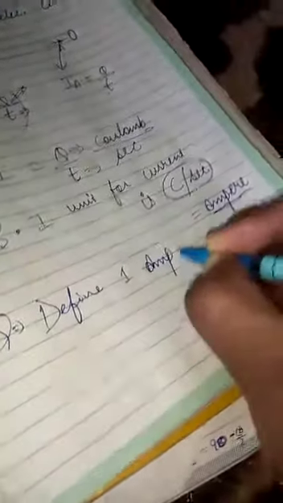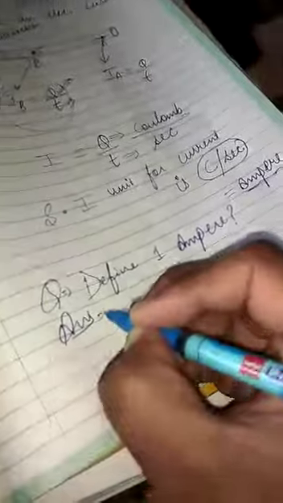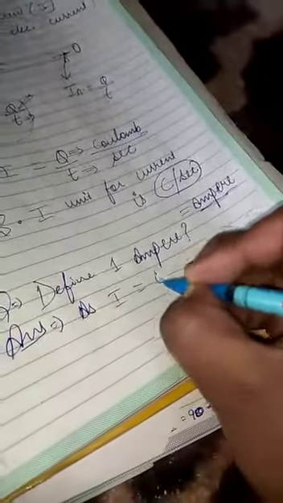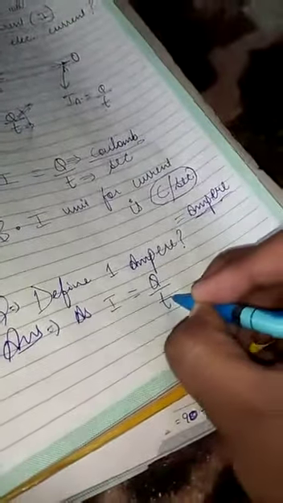Now, a very commonly asked question: define 1 ampere. You can easily define it from the formula only. Current is equal to charge flowing per unit time.